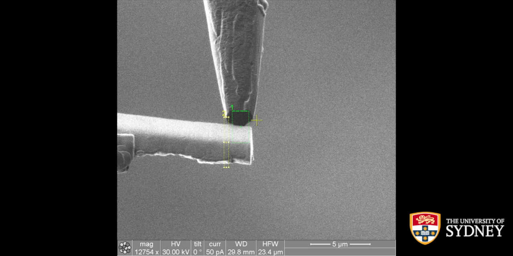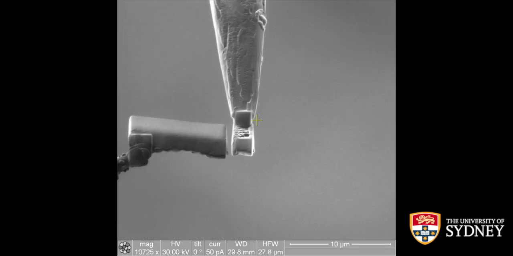It will start sort of half cutting, half depositing, which can give you some trouble when you're trying to remove the lift-out piece. So depending on how well your pumping system is working at the moment, this can take anywhere between half a minute and 2 to 3 minutes.